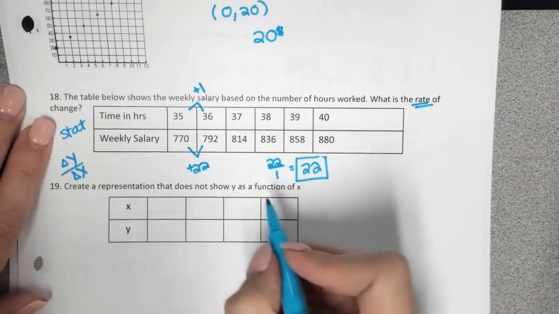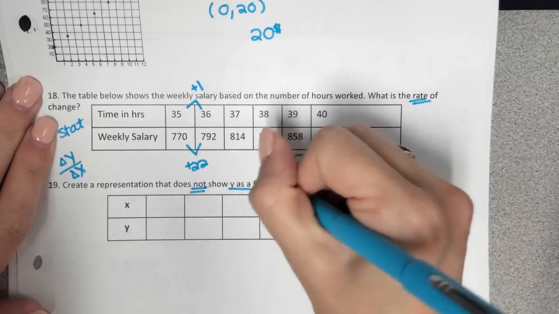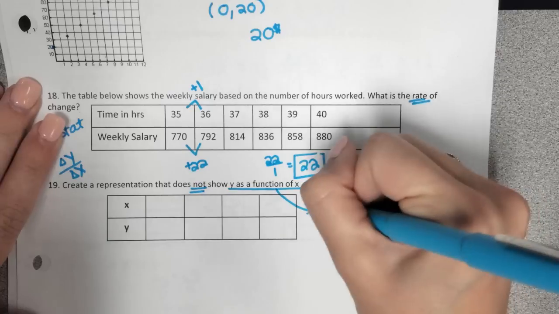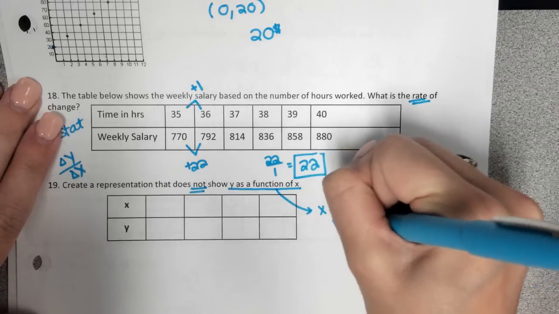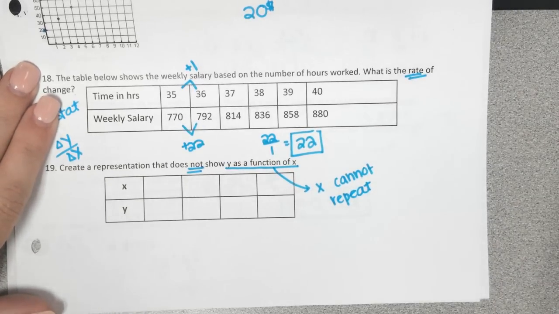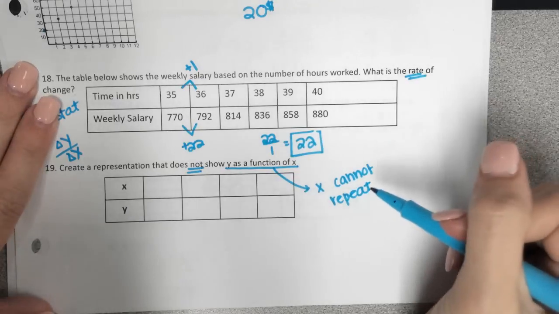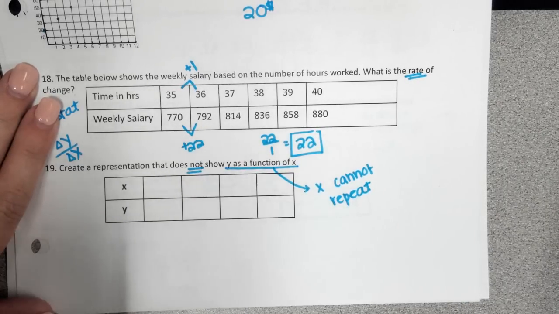Create a representation that does not show y as a function of x. Guys, for functional relationships, x cannot repeat. You cannot repeat your x's. You broke up with them for a reason. Leave them behind. Ms. Smith, Relationship Advice 101. All right, so x cannot repeat. So if I'm making one that's not a function, I've got to have a repeating x.